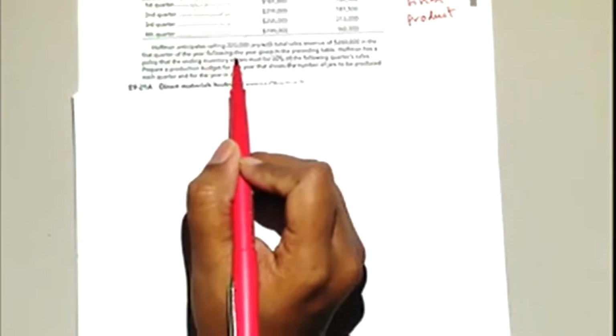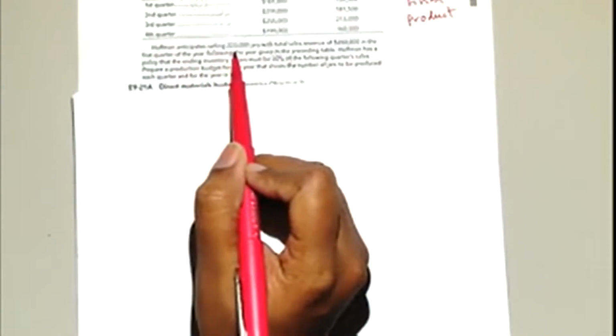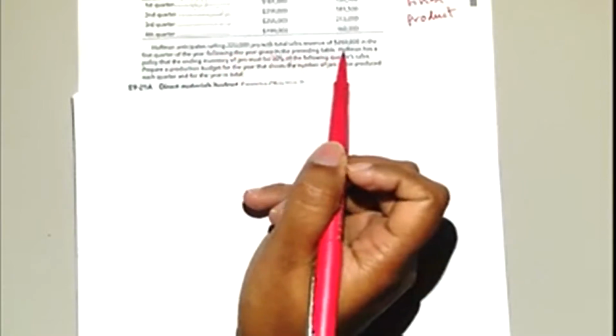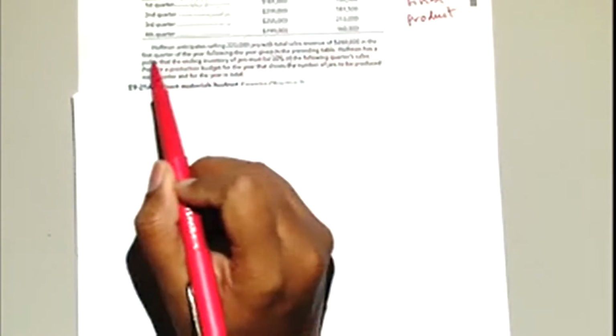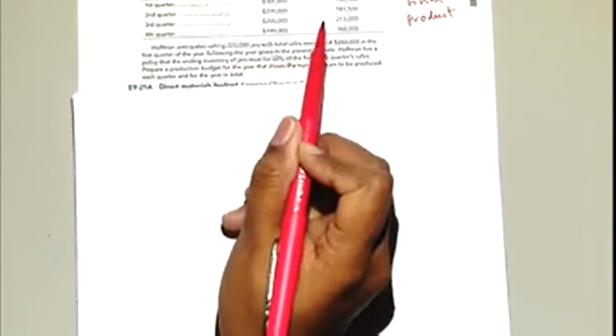So you have all these predictions, and you have a little more information here at the bottom of this table. Hoffman anticipates selling 223,000 jars, and the sales revenue in terms of dollars is 260,000 in the first quarter of the year following the year given in the preceding table.